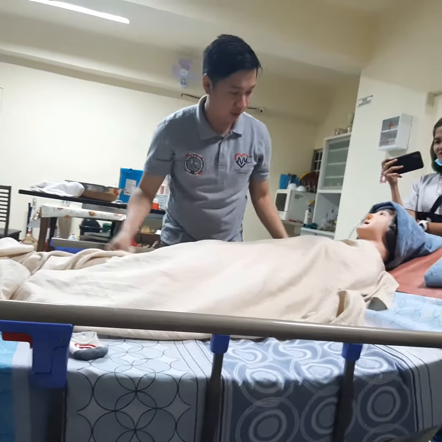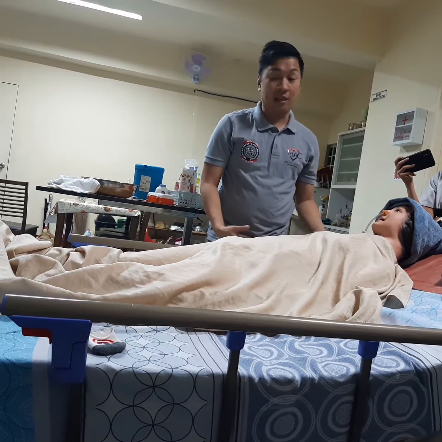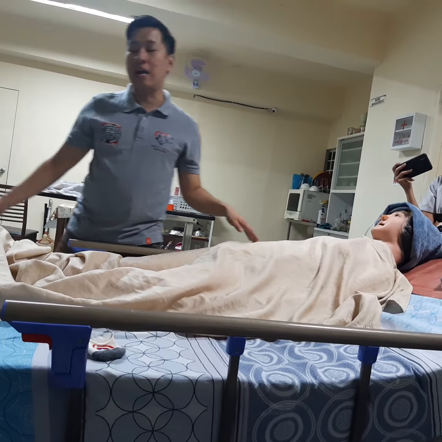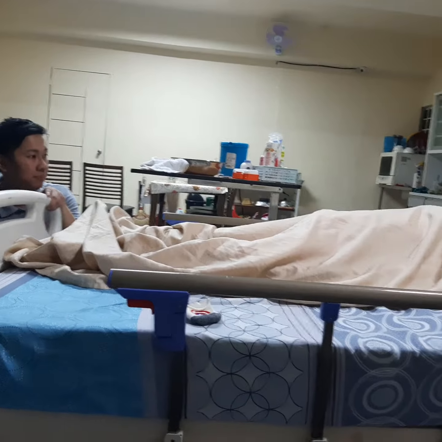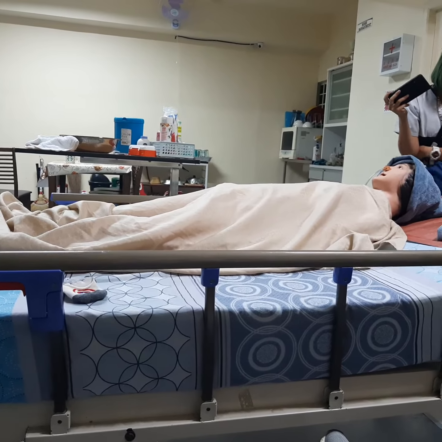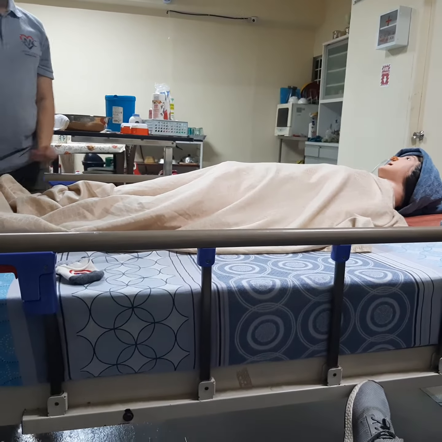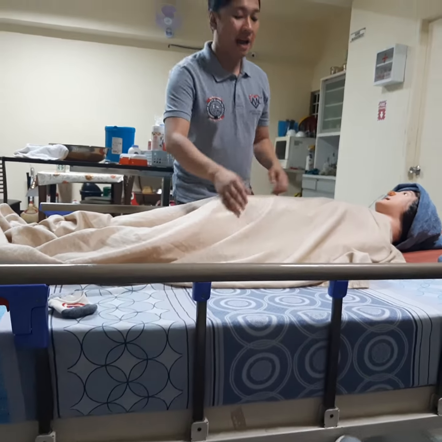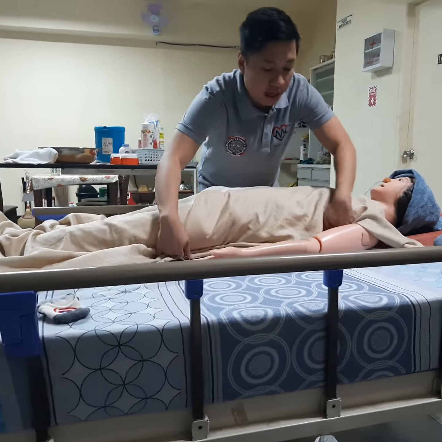Okay. So, next is we're going now to clean the hands. Okay, so magsa-start tayo sa hands. So flat your patient first. So flat mo muna yung pasyente mo. And then we are now going to start with the hands. So, you're going to expose only what is needed to be exposed.